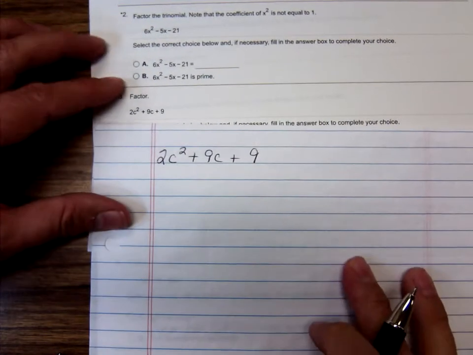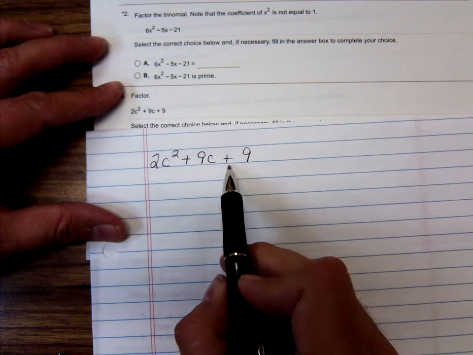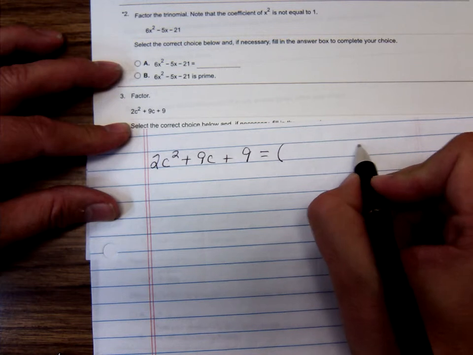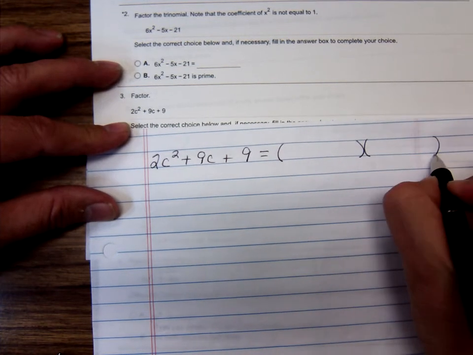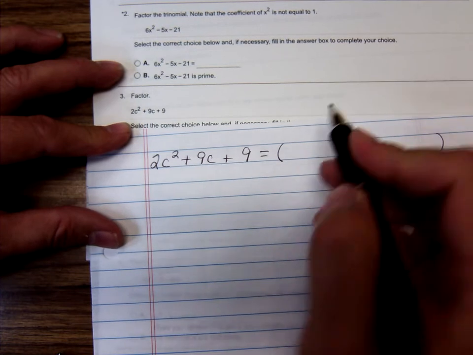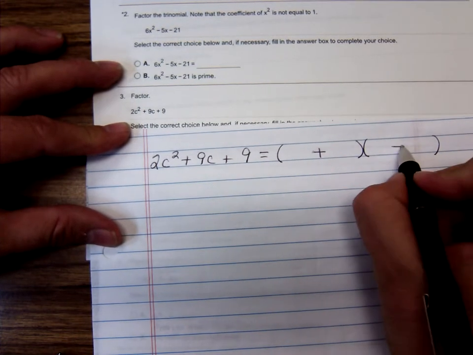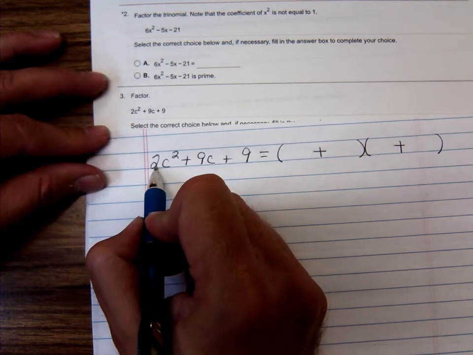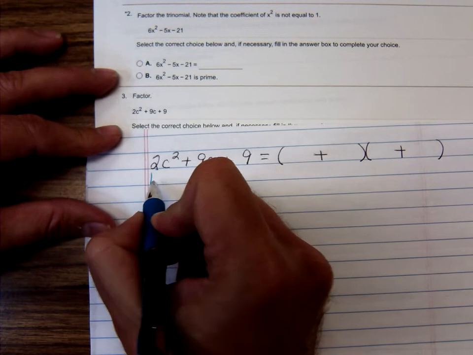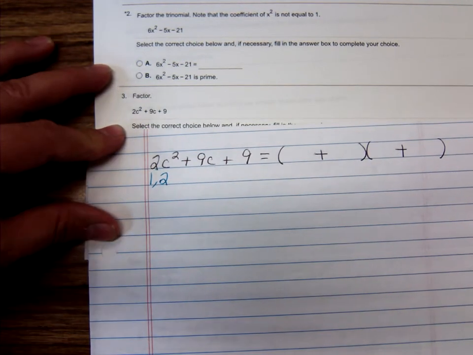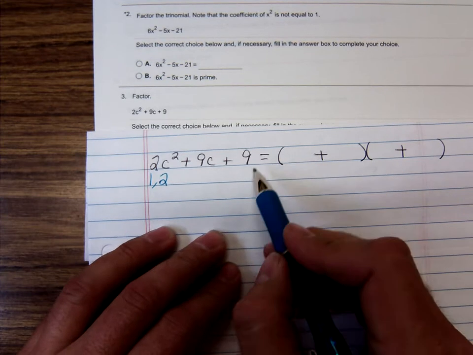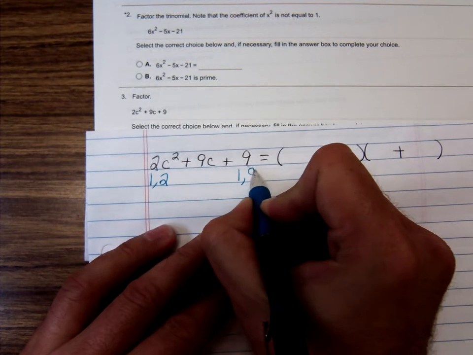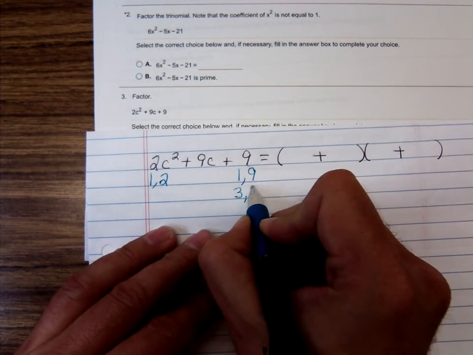Okay, so that's the one I'm doing. Well, second sign is plus, so 2 of the first sign. Second sign is plus, so 2 of those, so plus plus. A lot of numbers multiplied together to give 2. There's 1 times 2. And then over here, numbers that multiply together to give 9. Well, there's a couple of pairs, 1 times 9 and 3 times 3.